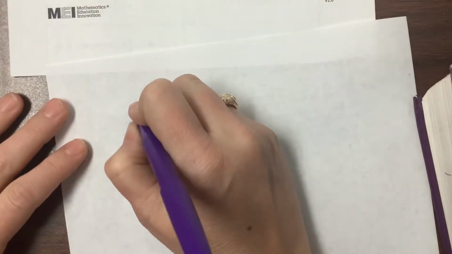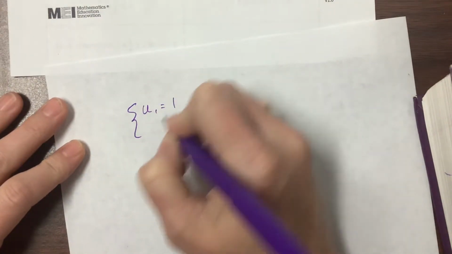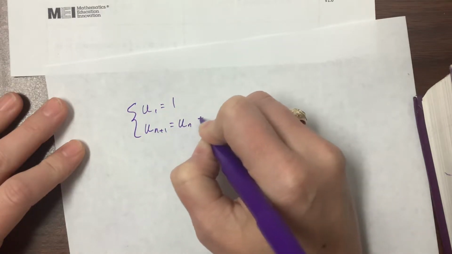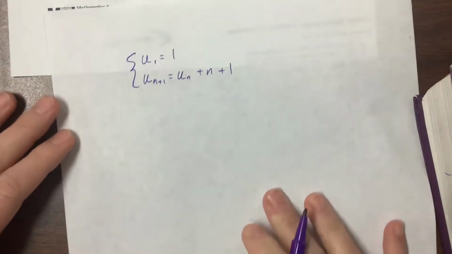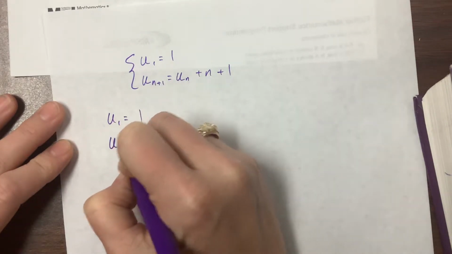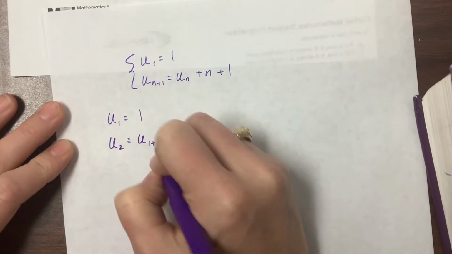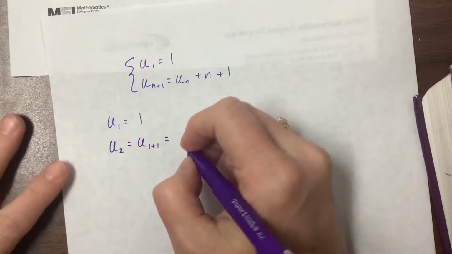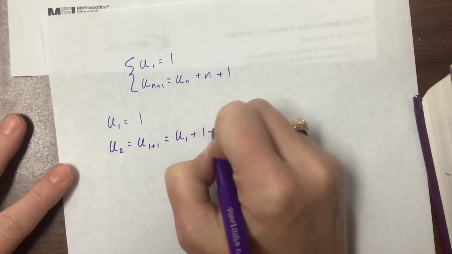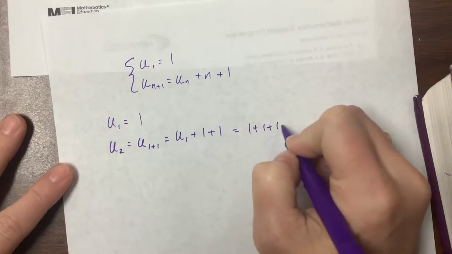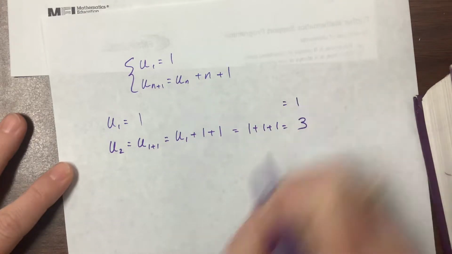Okay, so what this is telling us is that U sub 1 was equal to 1, and U sub n plus 1 is equal to U sub n plus n plus 1. Okay, so my very first term, U sub 1 would be equal to 1. Well, my second term, U sub 2 would be, well, that's 2 is 1 plus 1. So that means that this n value right here is equal to 1. So this is U sub 1 plus 1 plus 1. Well, U sub 1 is 1, so that's 1 plus 1 plus 1, and that's equal to 3. I'm going to move that over.